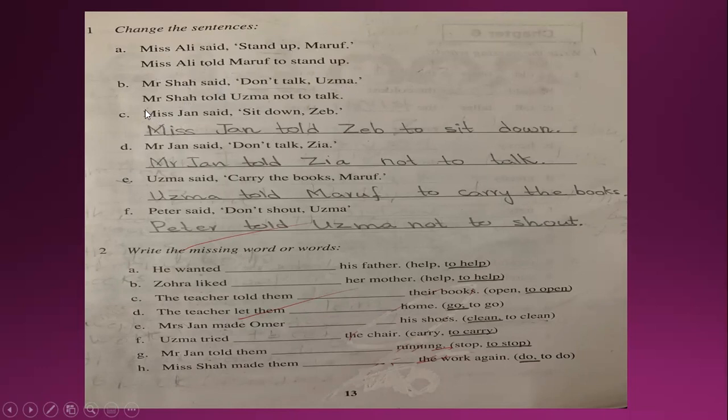Now you have these 4 sentences, how do you change them? Look. Miss Jan said, "Sit down, Zeb." Miss Jan told Zeb to sit down.